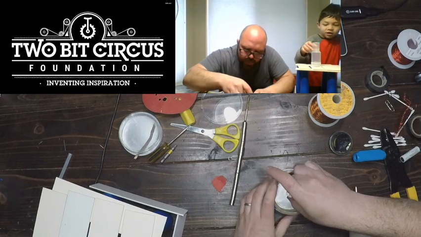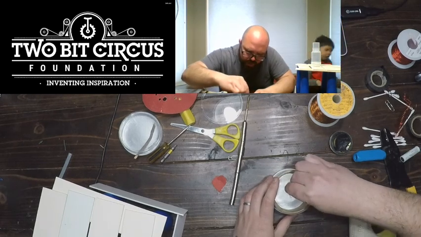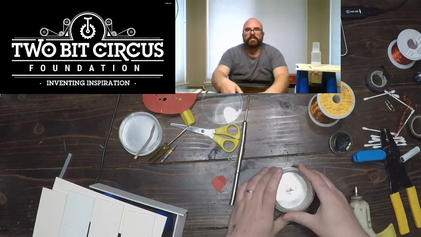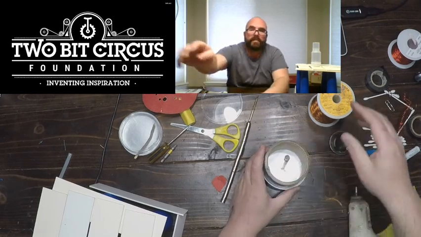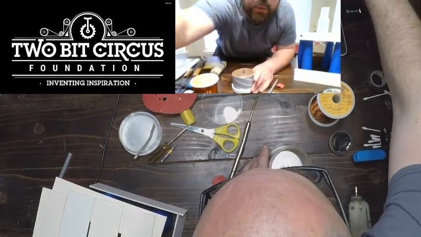Almost done with my fort. All right. I just need 2 more pieces of those cones, and then I'm done.